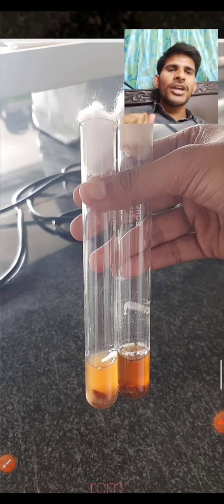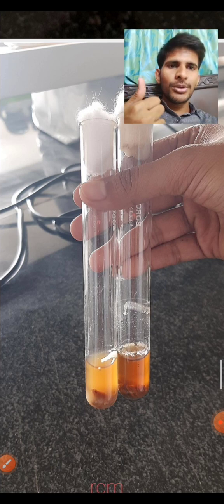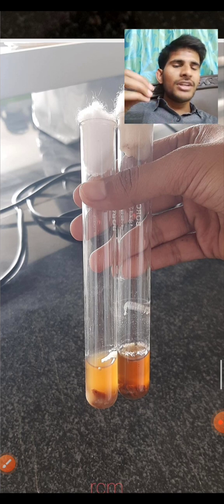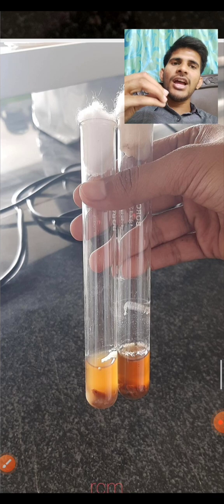The one which you are seeing here is a Robertson cooked meat media. Robertson cooked meat media is an anaerobic media which helps in growing of anaerobic organisms, for example Clostridium, Clostridium perfringens. Initially it will be pale in color. Then after some time, as the anaerobic organism grows, it will convert into black in color.